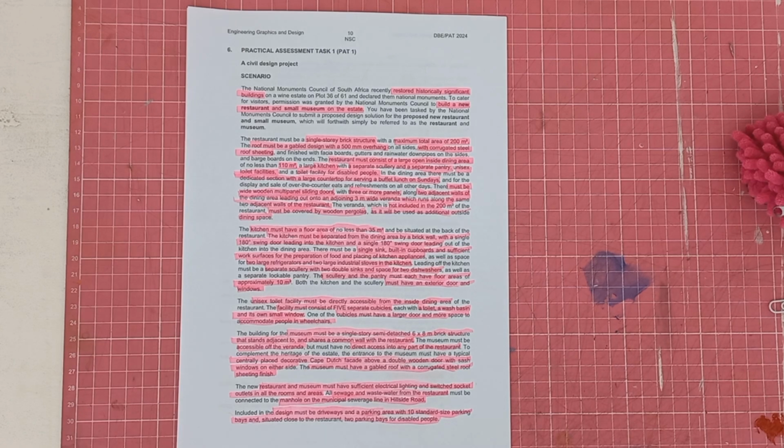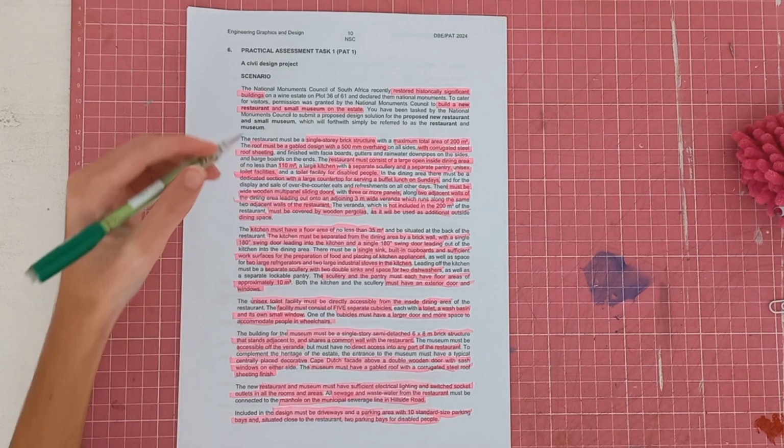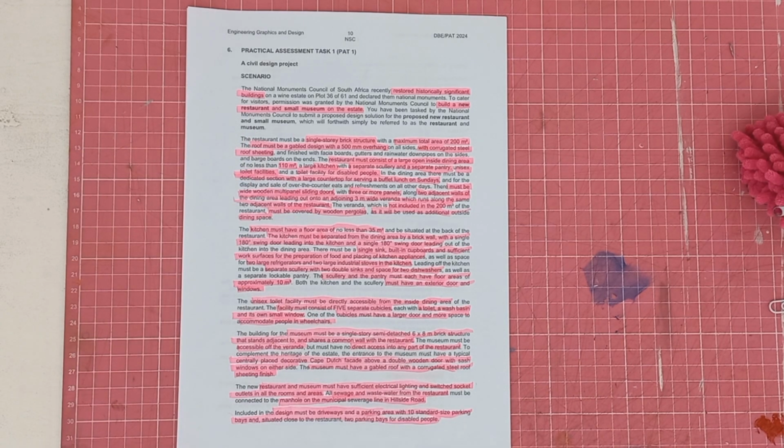Okay, so basically what has been given here is that you guys have to design a restaurant and museum on this wine estate as part of your civil project. Then in the following paragraphs they basically give you everything the restaurant and museum require or need to have, different kinds of floor areas, etc, etc. So you can refer to that and read all of that on your own.